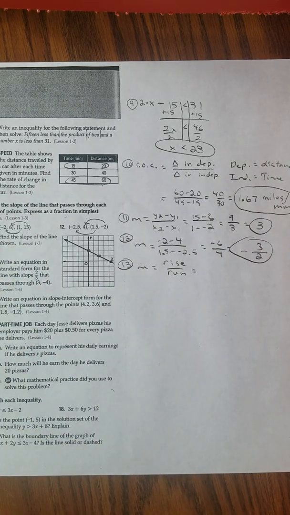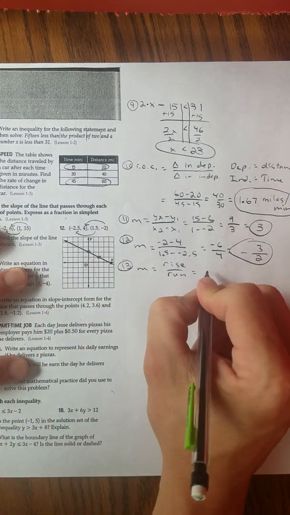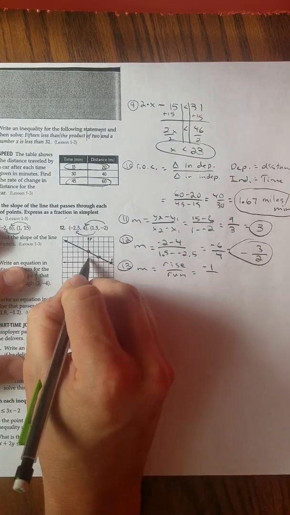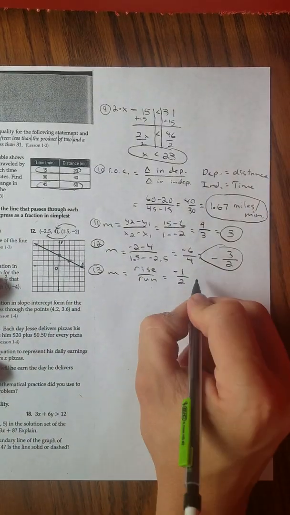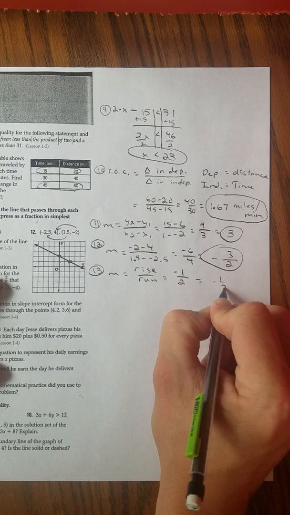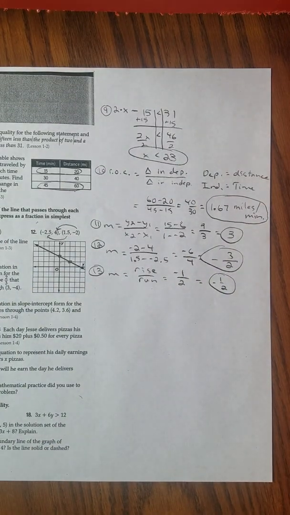And then from the left point to the right point, all we do is calculate rise and run, counting rise and run. So from there to there, we go down 1. So I have a rise of negative 1, and then I run 2. So it's a negative 1 over 2. And then when we're actually just writing that, we write it as just the fraction negative 1/2. Okay? So pretty simple, pretty straightforward for 11, 12, and 13.